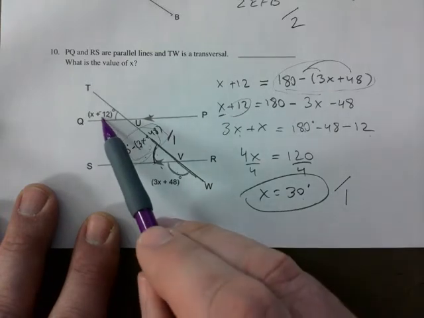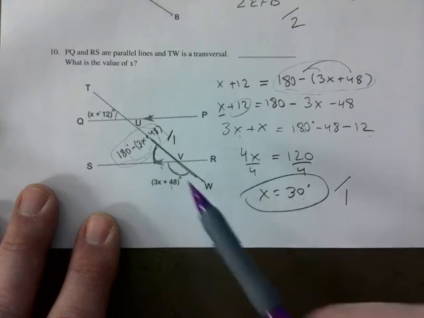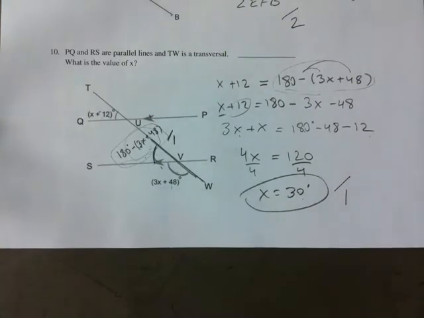Okay, so you went x plus 12 plus this is equal to 180. You got the same answer, right? Yes. So there are variations of the way I did it, for sure.